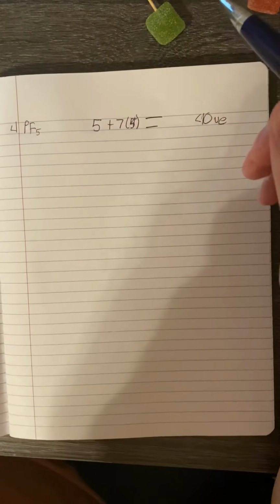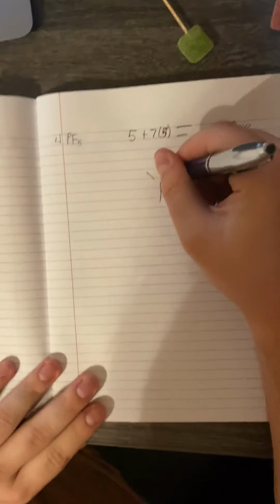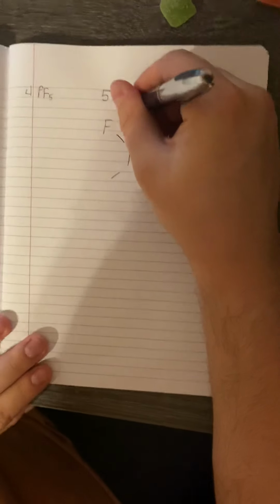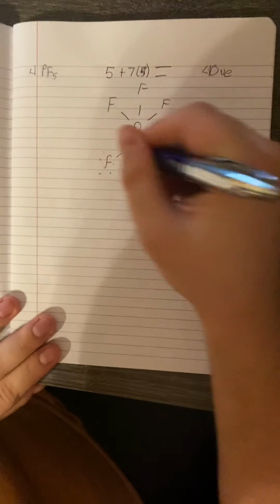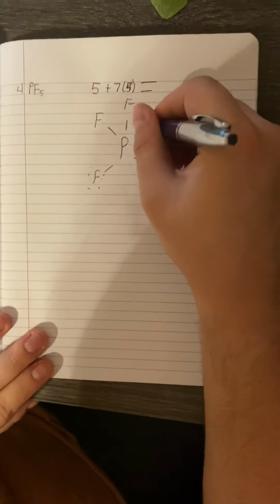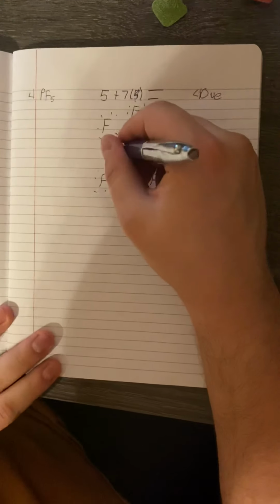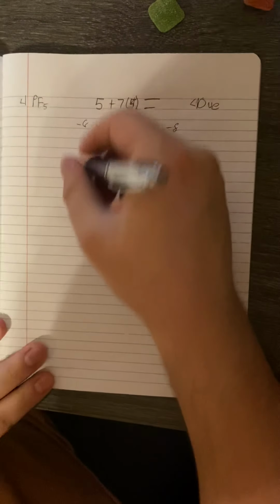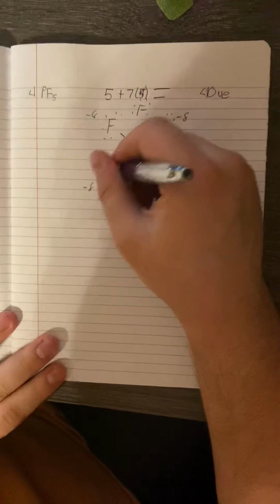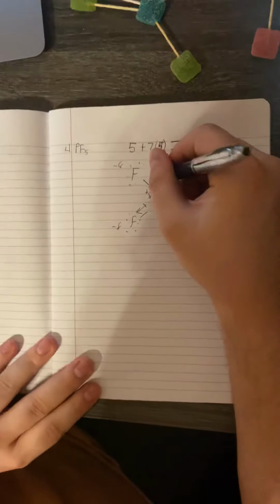And so we can go ahead and draw the Lewis dot structure for this one. We have phosphorus, and then we have 5 fluorine atoms attached. Each fluorine has 6 valence electrons connected to it. And then for our delta notation, the phosphorus is going to get the positive delta, and then all the fluorines are going to get negative delta notation. And then the arrows are going to be pointing outward with the positive sign in, because fluorine is the most electronegative element.